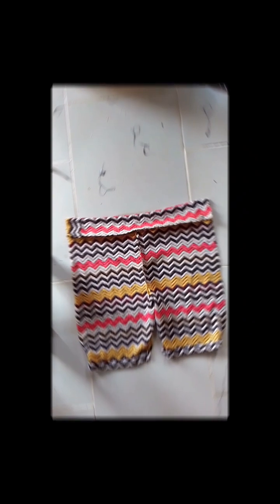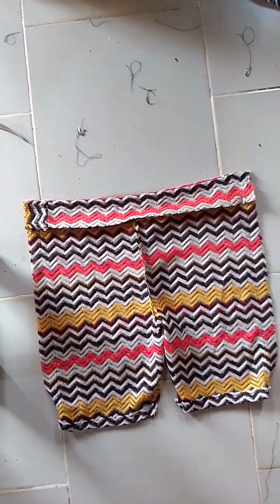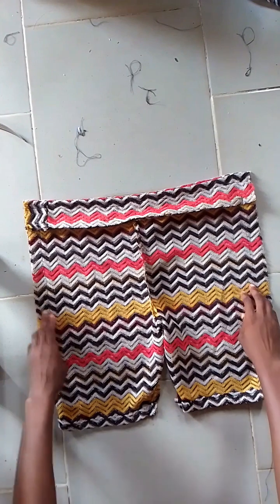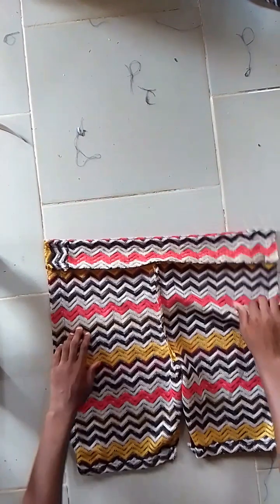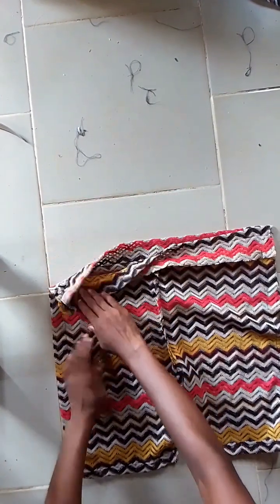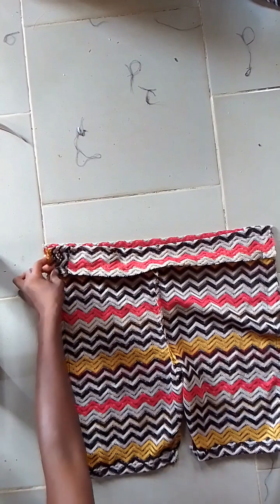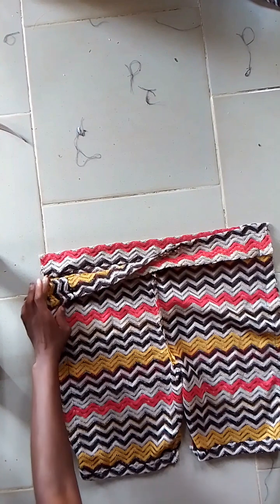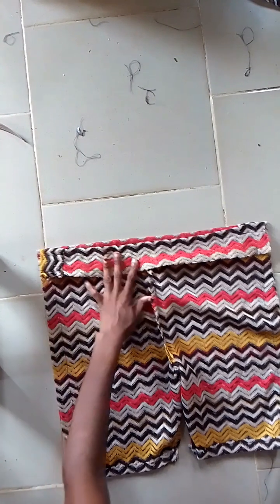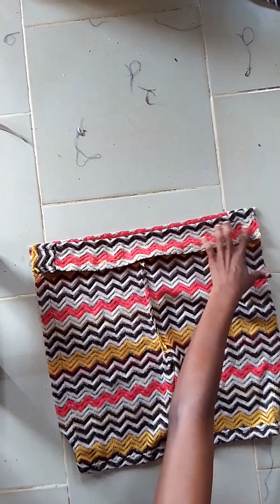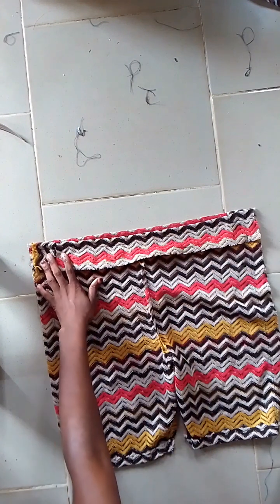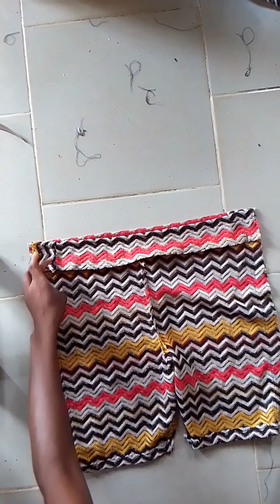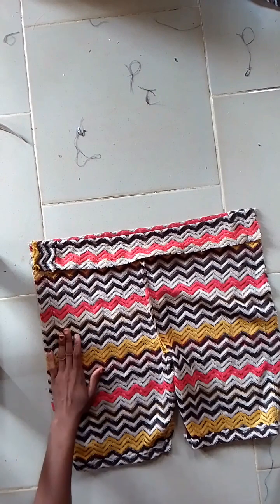So guys, I've gone ahead to join the front and back together, and I've joined here with 1 inch the sides. So as you can see, this is the waistline. I then joined the 1 inch up to the waistline because I came down by 2 inches, so that I'll be able to attach my elastic band to the waist. Then after that, I'm going to stitch them all together.